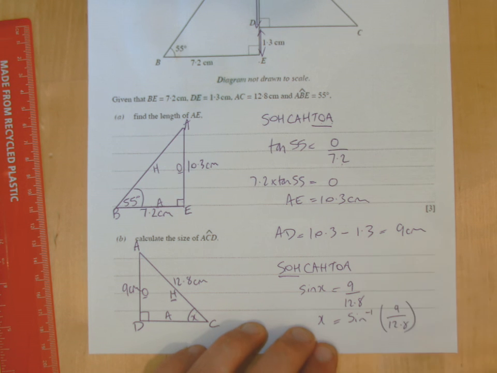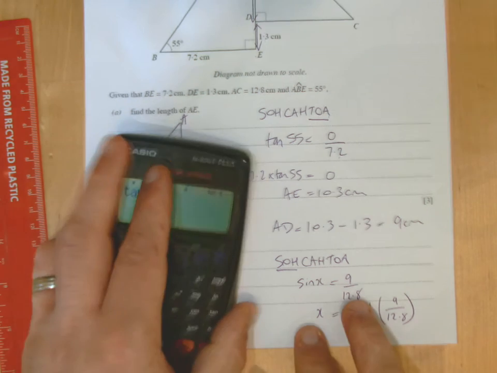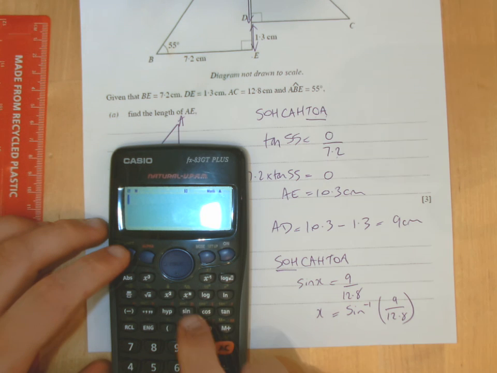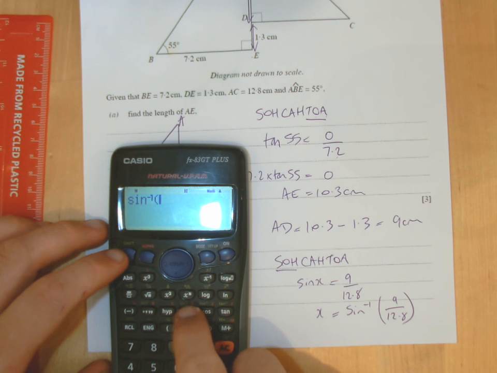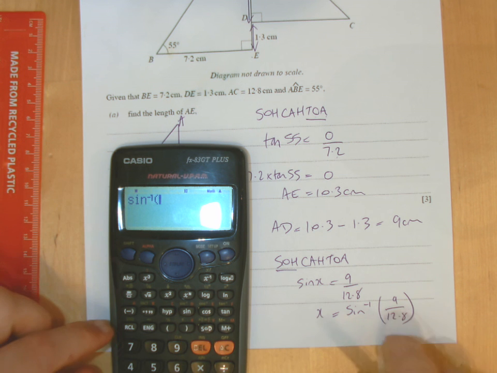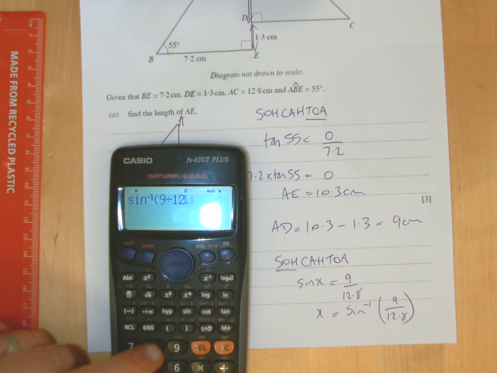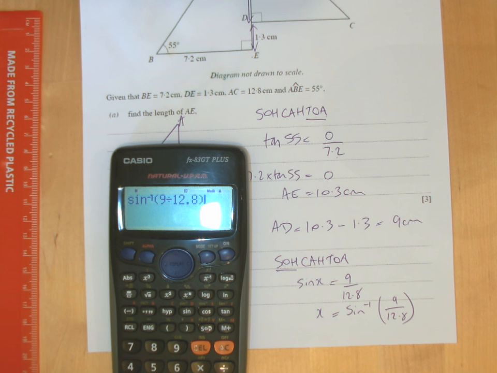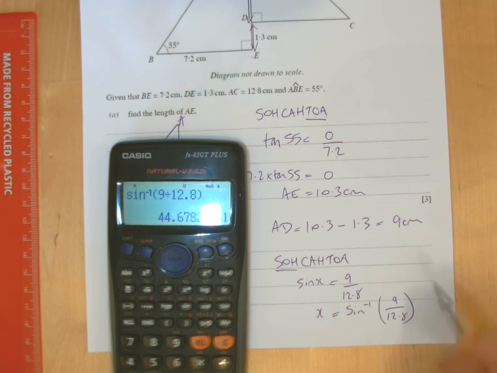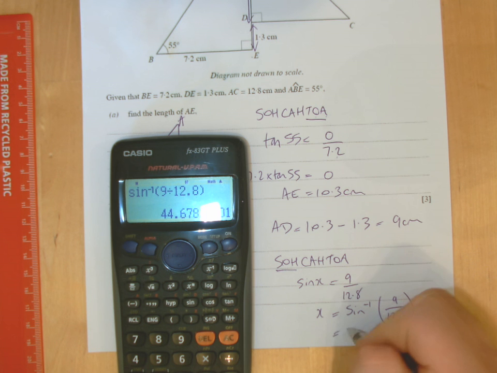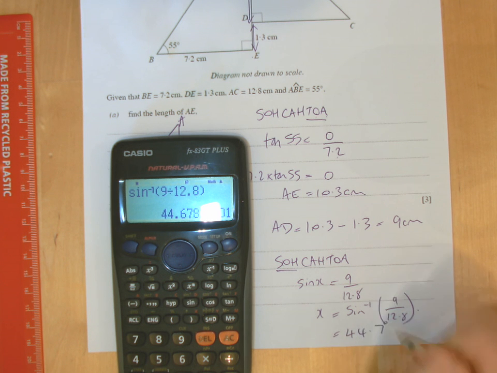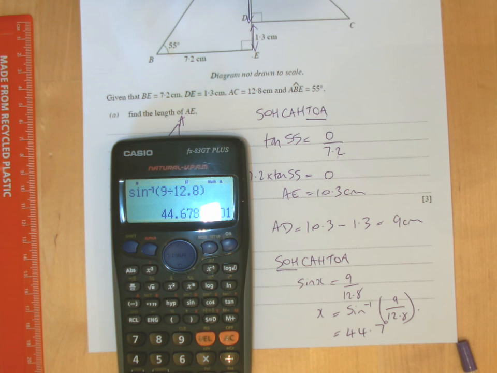There's a special button on the calculator for that. And if we look, it'll be shift sine. That's how you get that yellow sine to the -1, shift sine. And then put that in, so it's up to you. You could press the fraction button and do it, or you could just do 9 divided by 12.8. Okay, and you press equals and you get out the answer, and we round that to 1 decimal place, so we get 44.7 degrees for the angle.